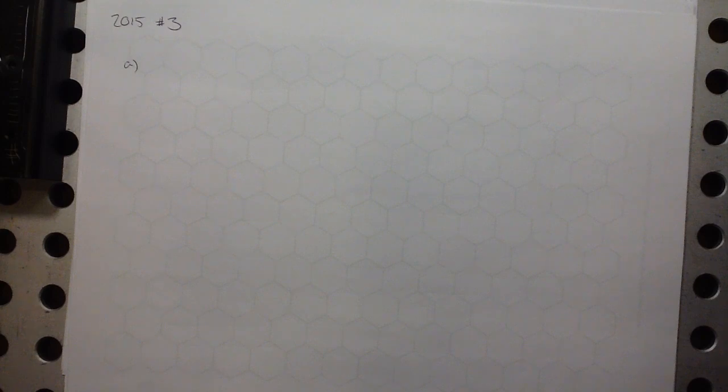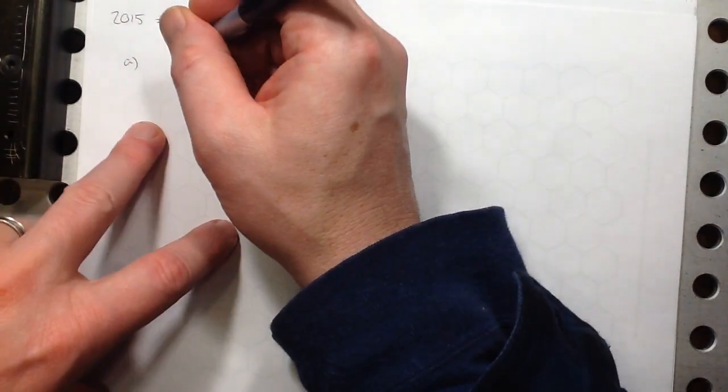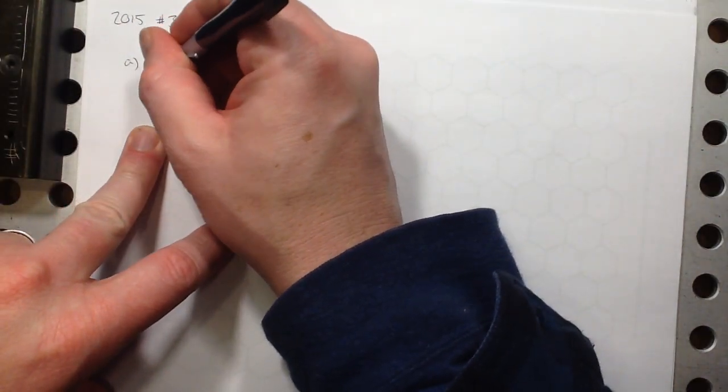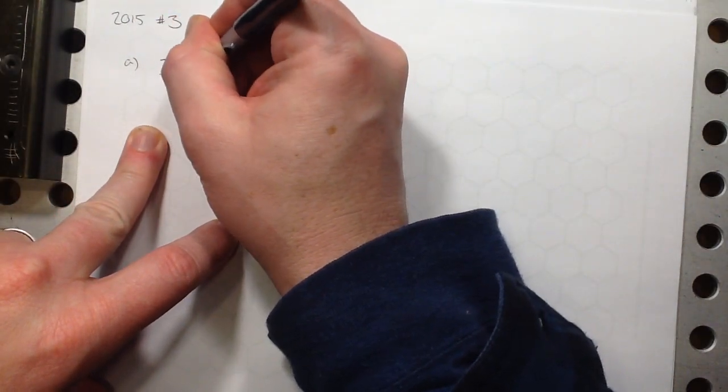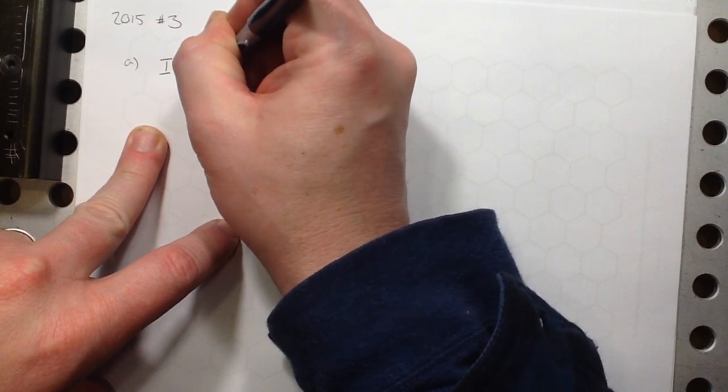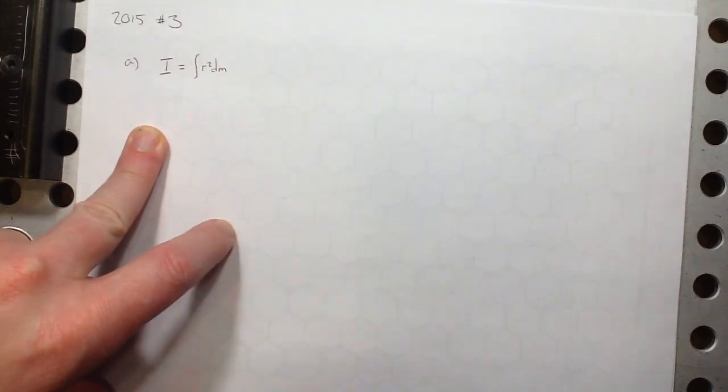And when they threw this out in 2015, my students became clear to them that that claim was false. So part A here, they're asking you to do something that we never did in class, which was to actually use the rotational inertia is equal to the integral r squared dm.